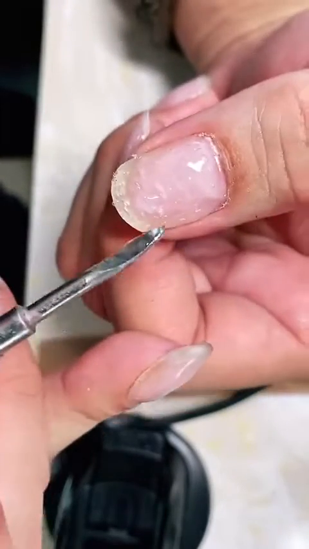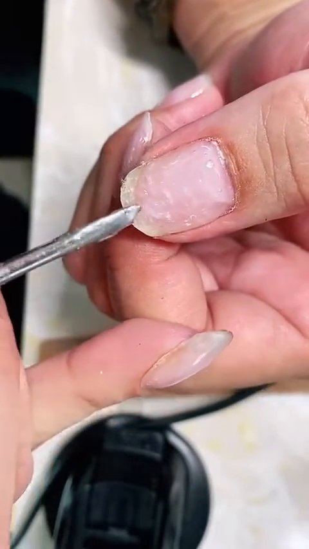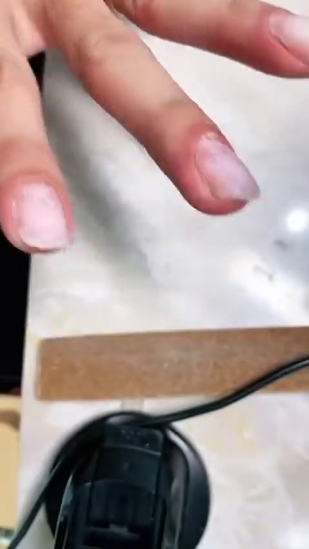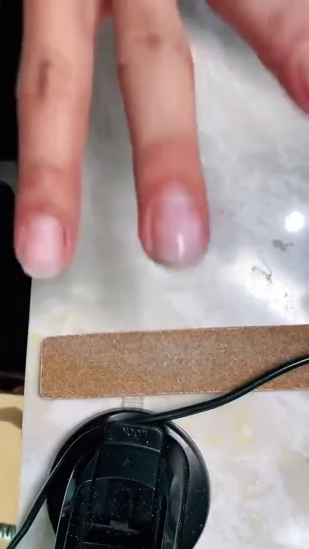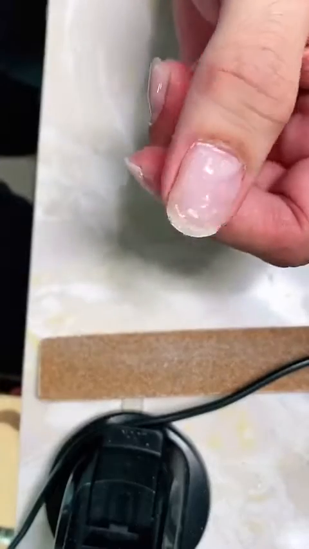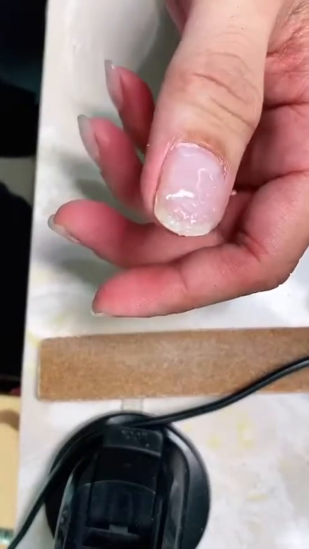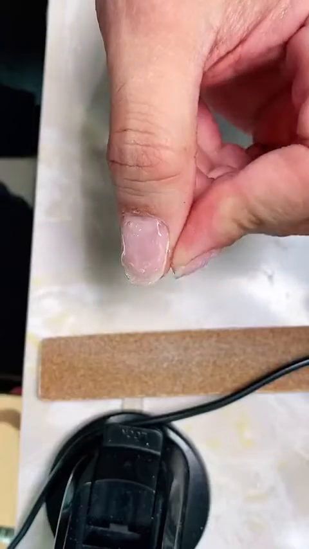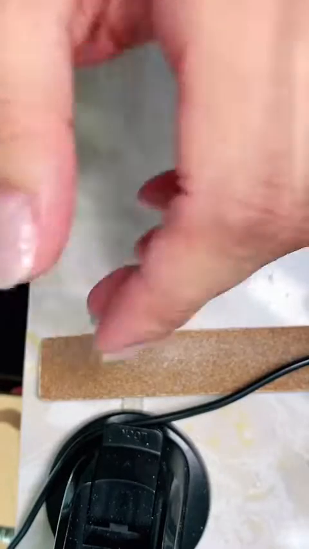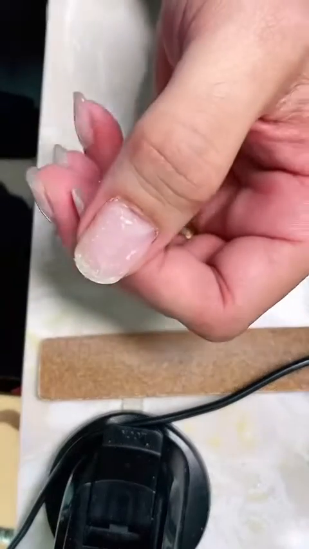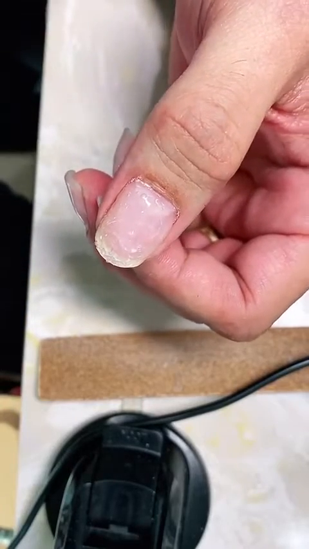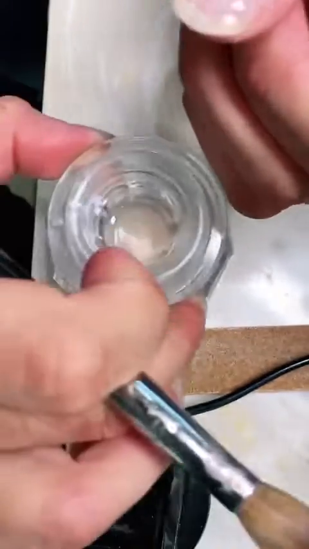If you have too much, just take it off. You don't need a lot of product like what you see out there, when people use a lot of product and just apply it on your nails. They don't care how thick it's getting. But this product right here, this is all you would need. If you think you need more, you can always go back and add more, but you don't need a lot of product at all.